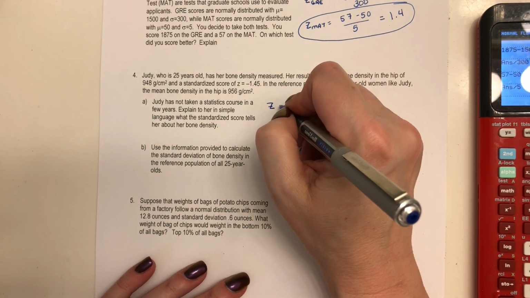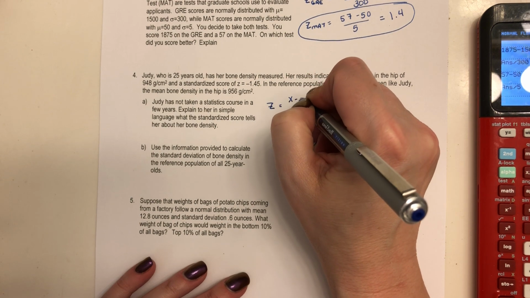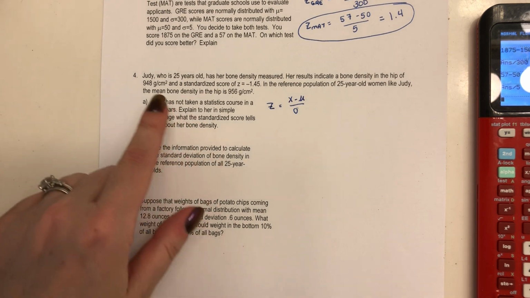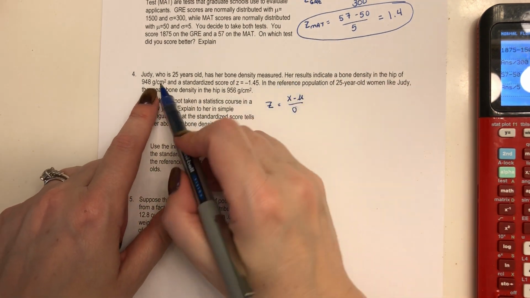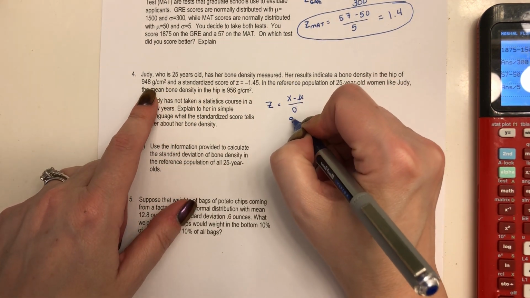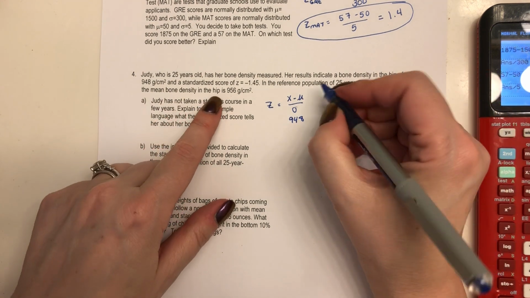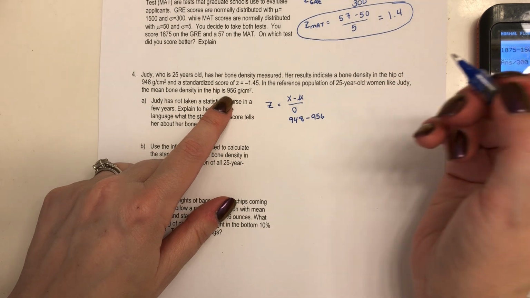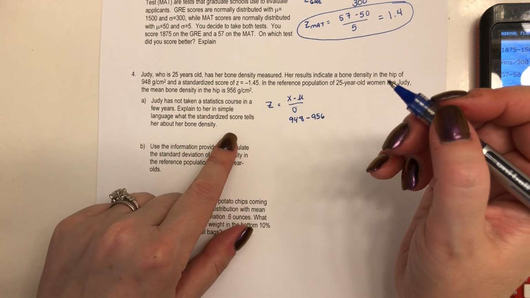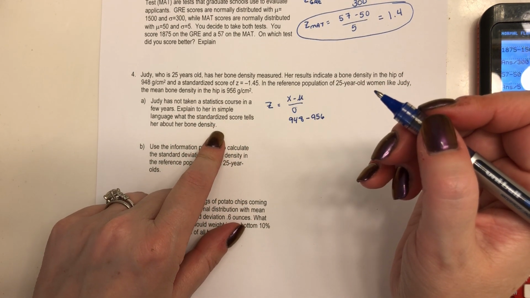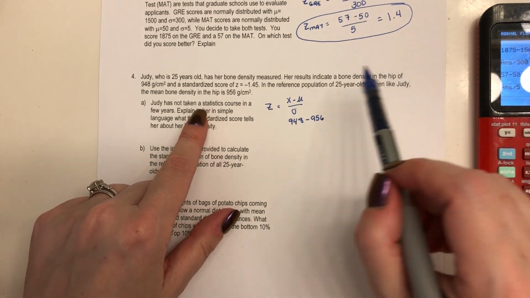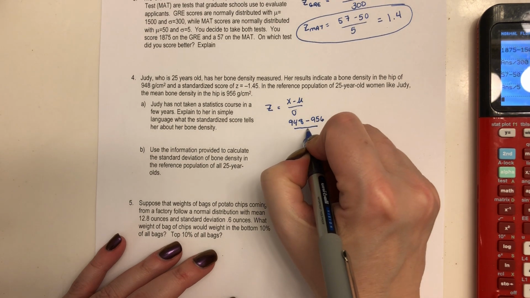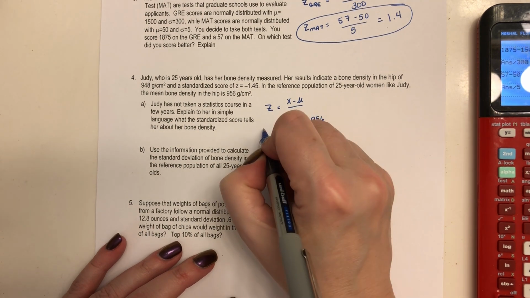Okay, so here is our formula. And then we're going to fill in what we know. So we know that her results were 948. We know the mean is 956, and it looks like we don't know what the standard deviation is for this population. That's what I'm looking for. I don't see it. So that means we're going to need to find it, but we do know her z-score.